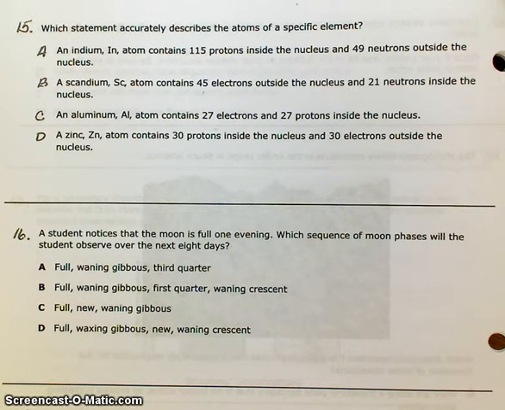Number 15. Which statement accurately describes the atoms of a specific element? A. An indium In atom contains 115 protons inside the nucleus and 49 neutrons outside the nucleus. B. A scandium Sc atom contains 45 electrons outside the nucleus and 21 neutrons inside the nucleus.